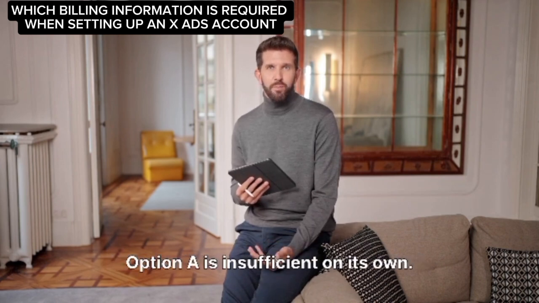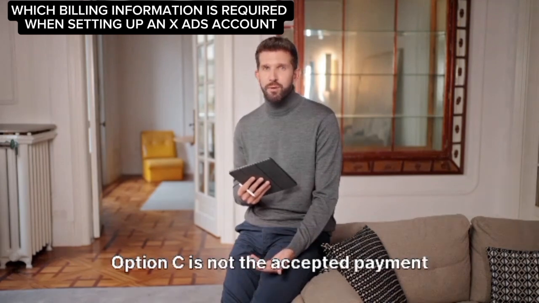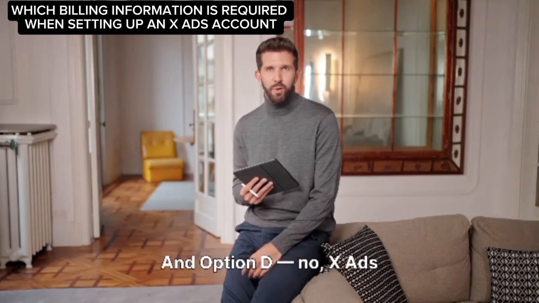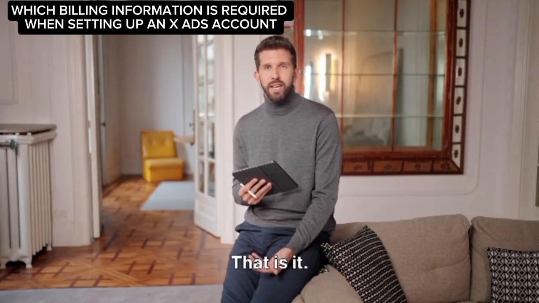That is the standard. Option A is insufficient on its own. Option C is not the accepted payment method. And option D, no. X ads does not accept crypto wallets. Card and billing address, that is it.